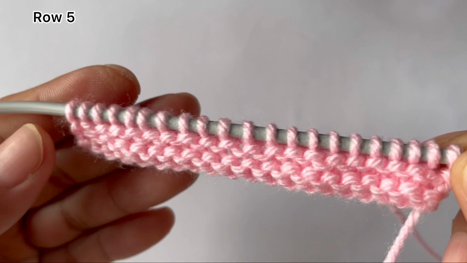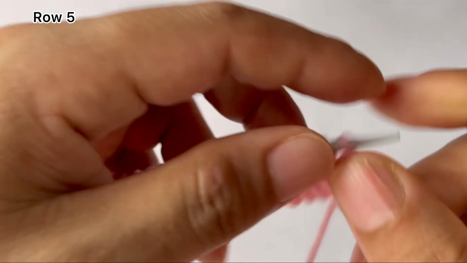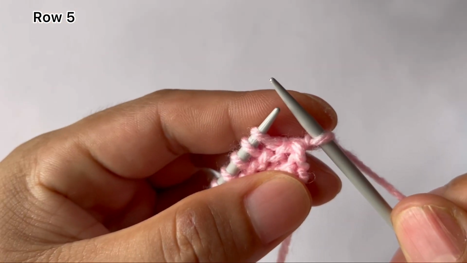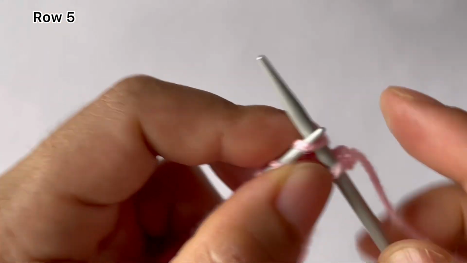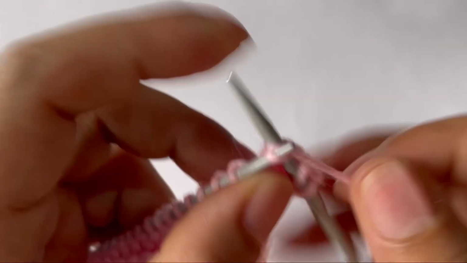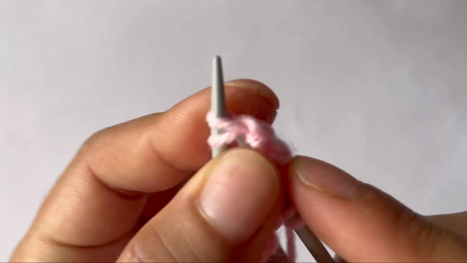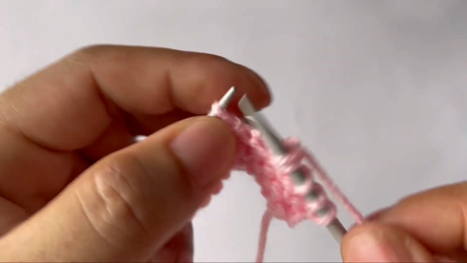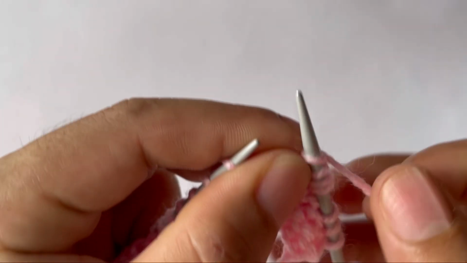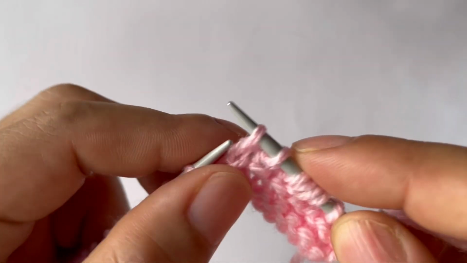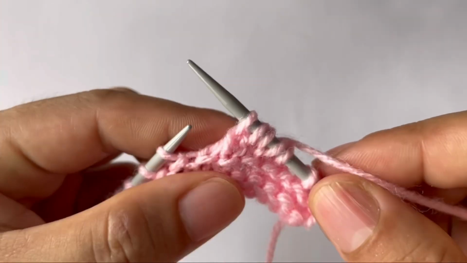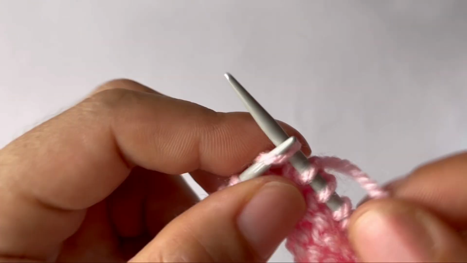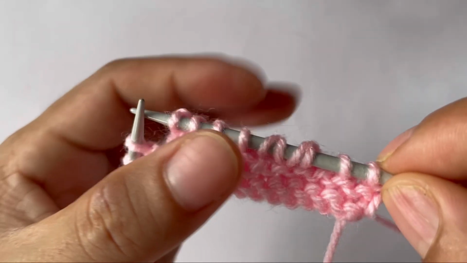Row 5, right side. Knit the first stitch through the back loop and start the repeat from here. Knit 2, 1, 2, knit 2 together, yarn over, knit 1, yarn over, and then SSK and knit 3, 1, 2 and 3. That's the repeat from here to here.